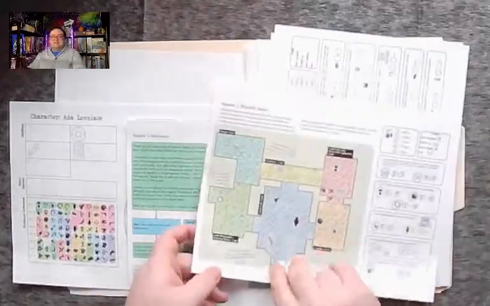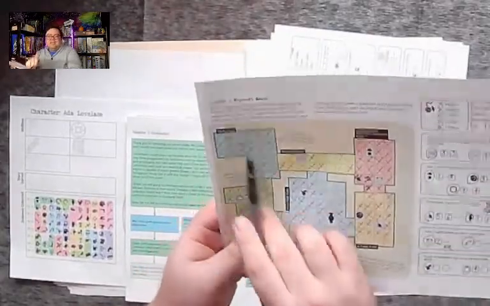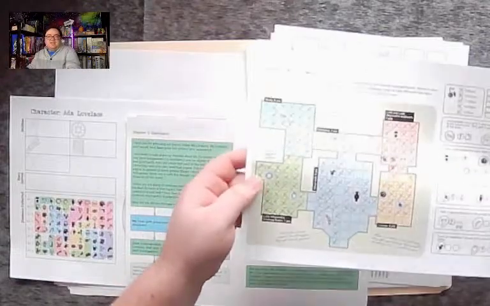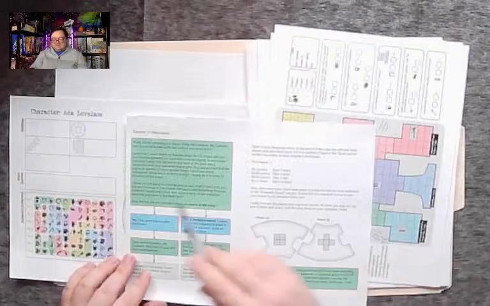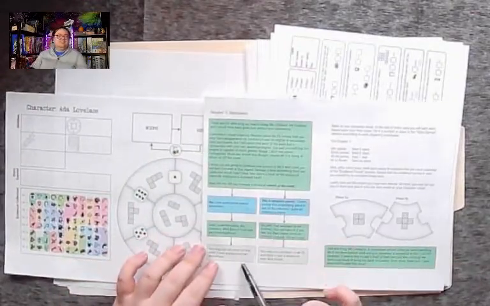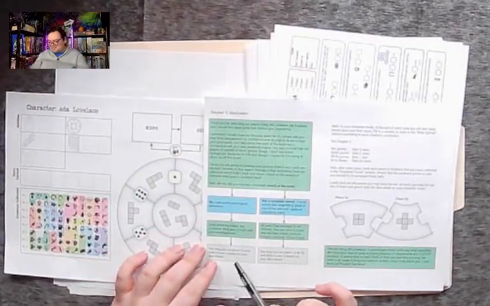Let's see, did we? Heck yeah, we did! Yeah, that's full. That's totally full. So, and then you get a little choose-your-own-adventure type thing on the flowchart.